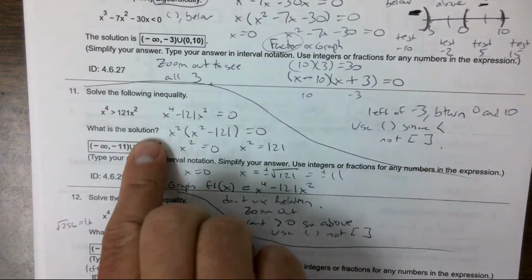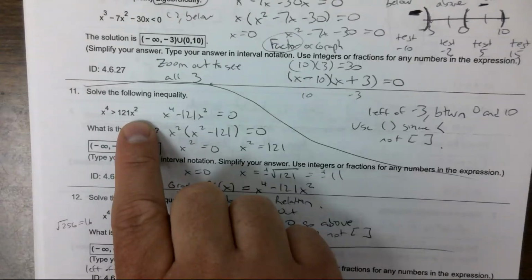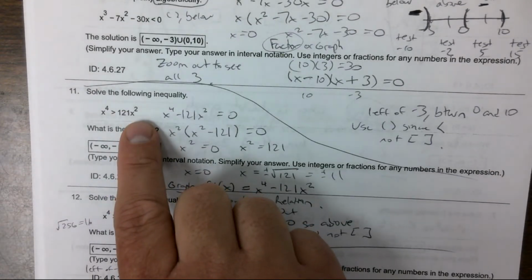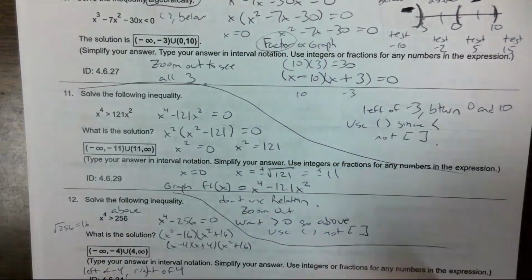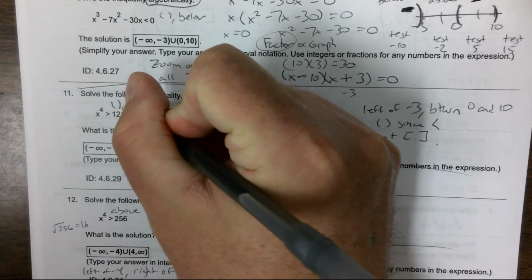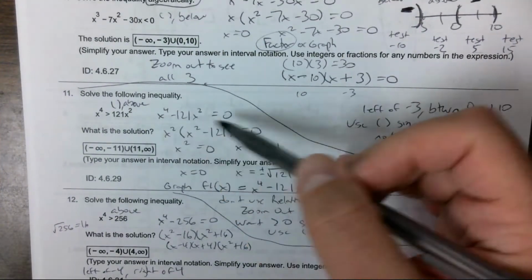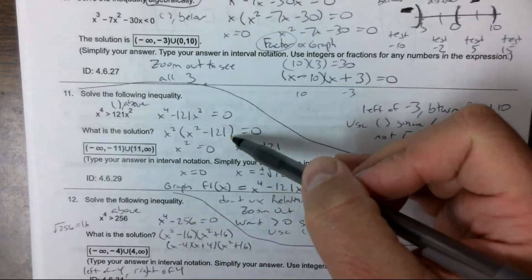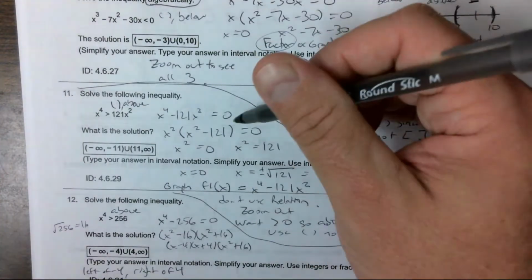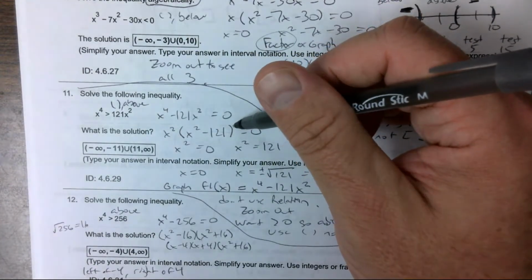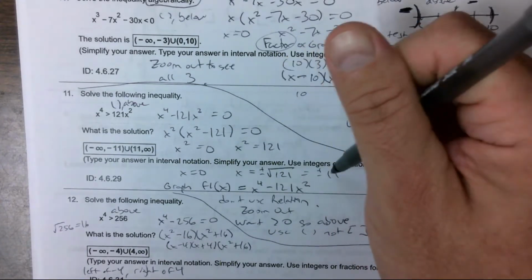Okay, now on this one, you have x to the 4th greater than 121x squared. Again, don't divide. You want to subtract and set it equal to 0. This one would use parentheses, and it's above. So we factor out our x squared, and we're left with x squared minus 121. I think on this problem all the time it's going to be a perfect square, whether it's 121, 144, or something else. So when you take your square root, in this case you get plus and minus 11.